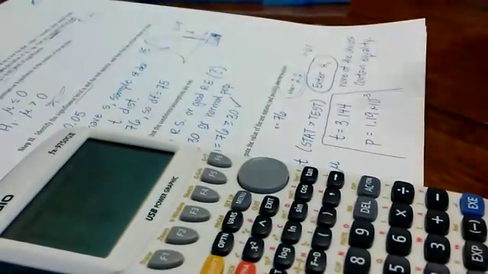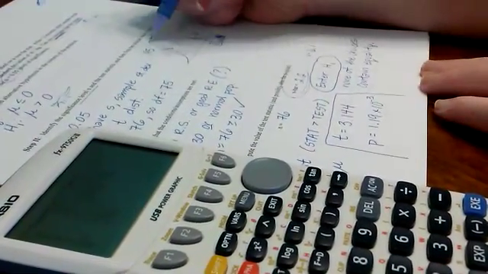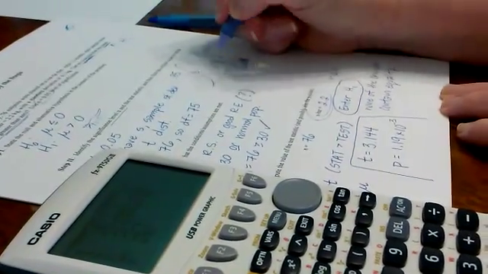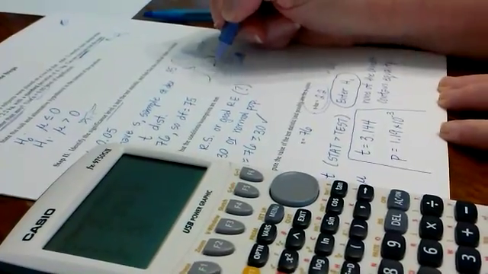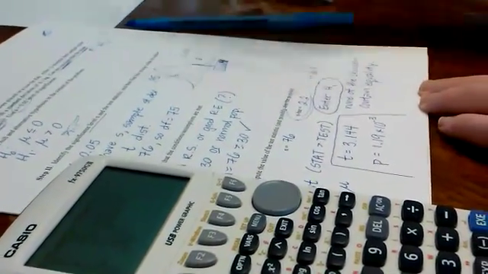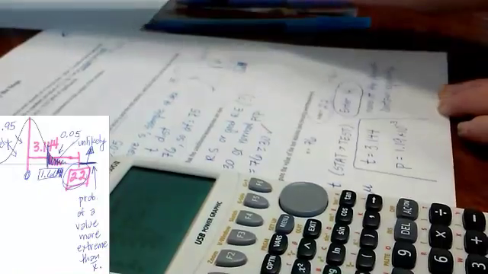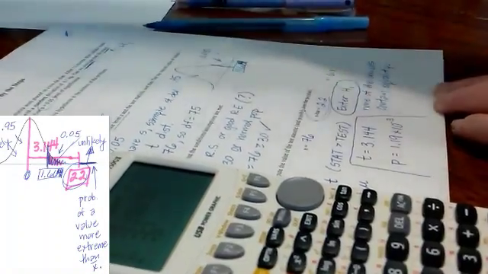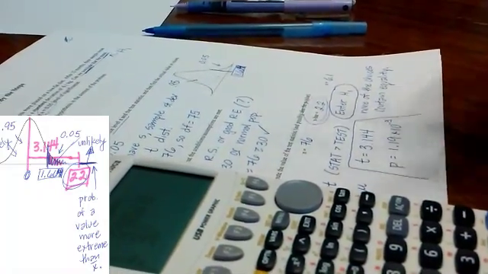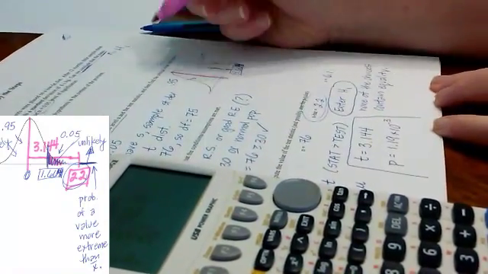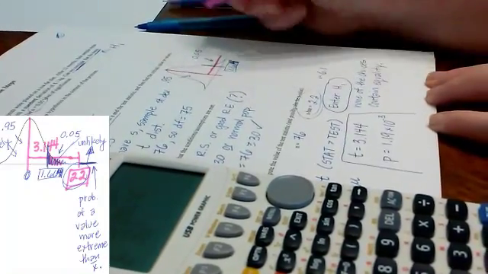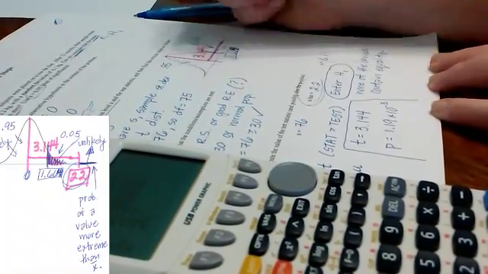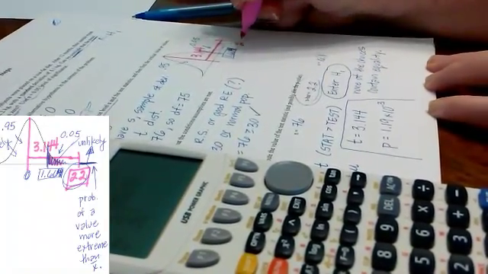Let me see if this color works. So here's my mean. Right, and my value, that 2.2, that pen's not really going to work. All right, we'll use a great big old Sharpie. So there's my mean. My 2.2 is 3.144 standard deviations above the mean.